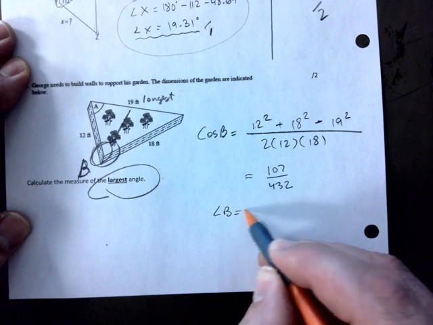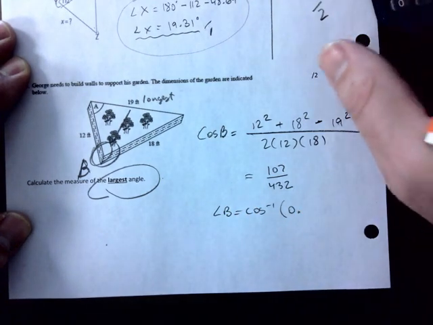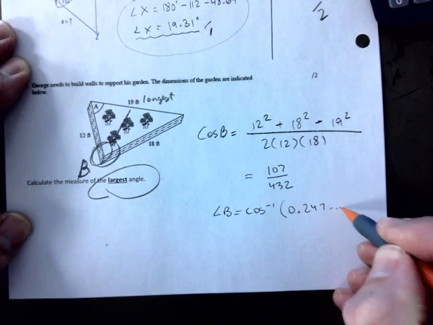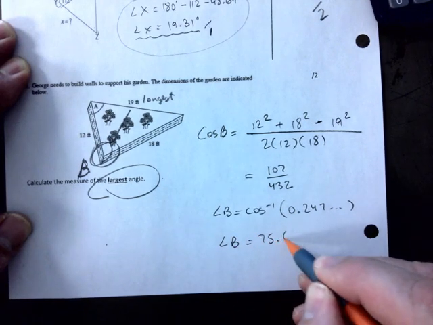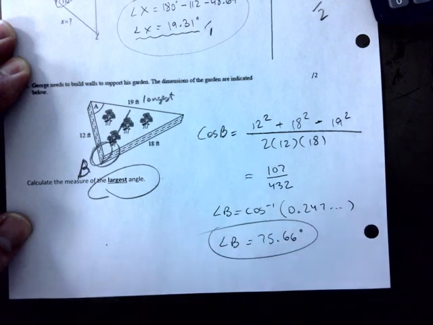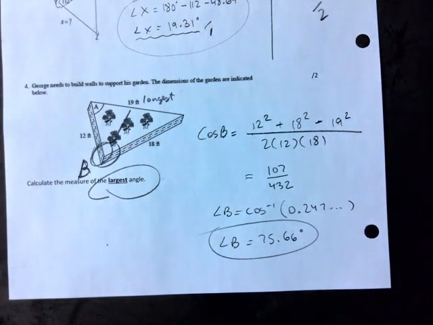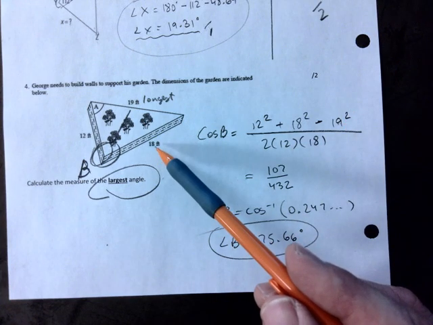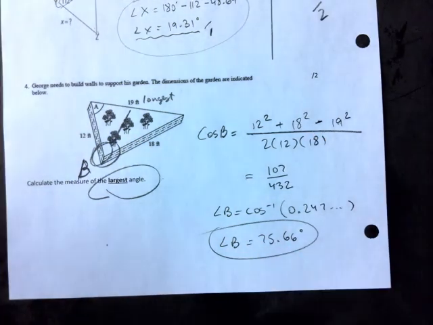So angle B is cosine inverse of 0.247 and so forth, and that's 75.66 if you take the inverse of that. 2 marks for this. If you use cosine law, but you did not put 19 down, but you instead put 18 down because you were thrown off by that A, we'll still give you 1 out of 2 today.